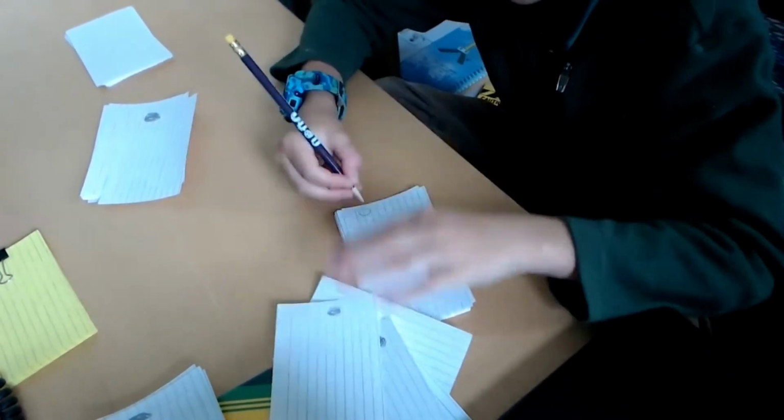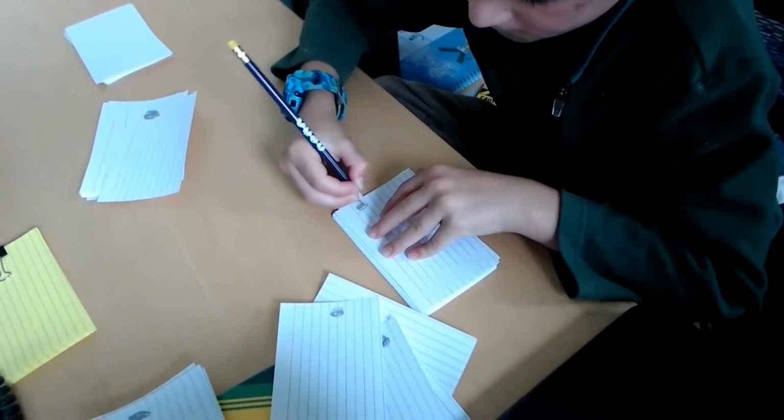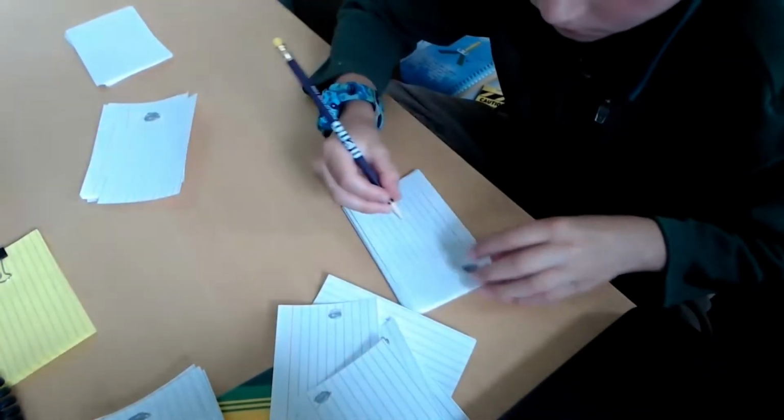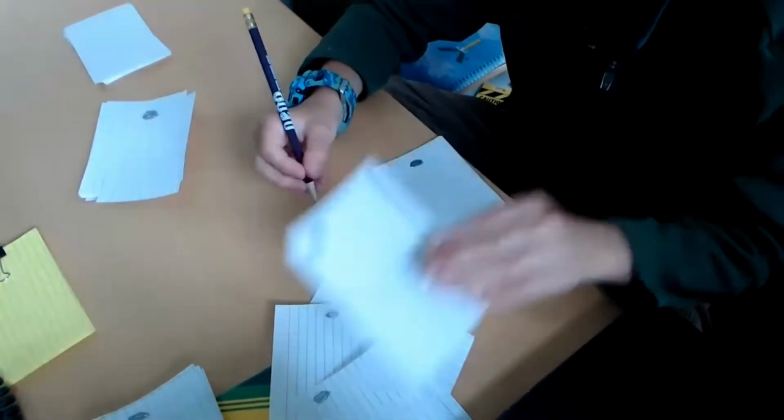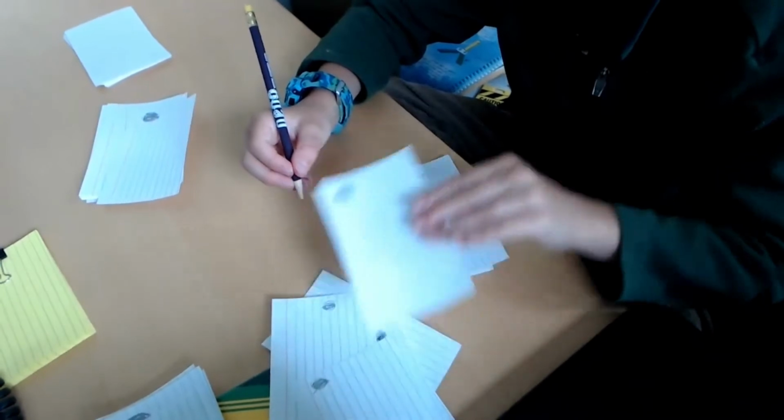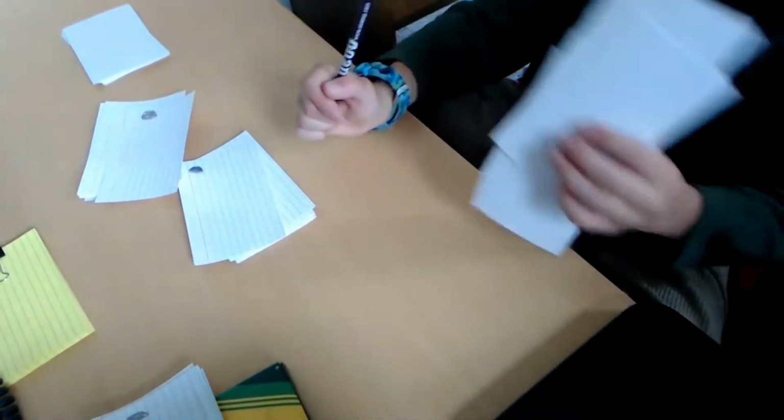On the third card, draw a circle 4 line spaces down from the previous circle. And if your cards don't have lines, draw a circle on the top card about 1/4 inch from the top. And then on the second card, you'll draw your circle about 1 1/4 inches from the top. And on the third card, about 2 1/4 inches from the top card.